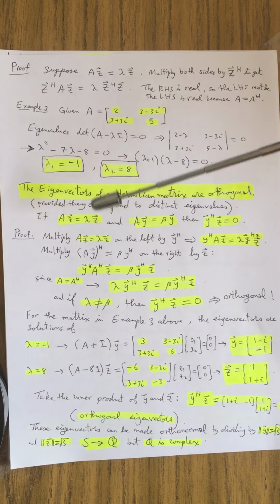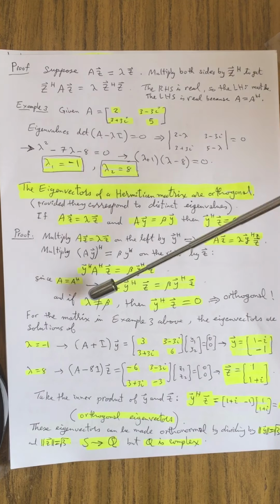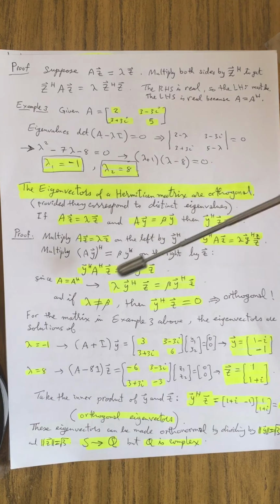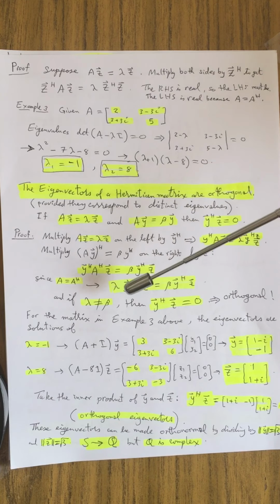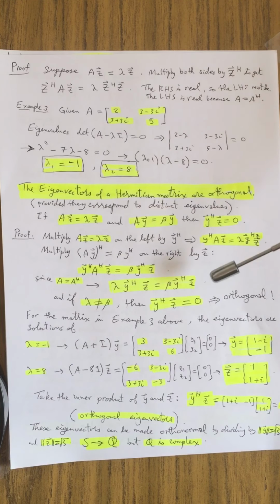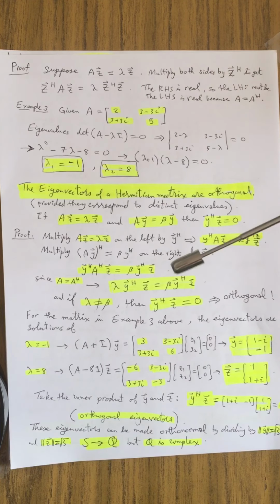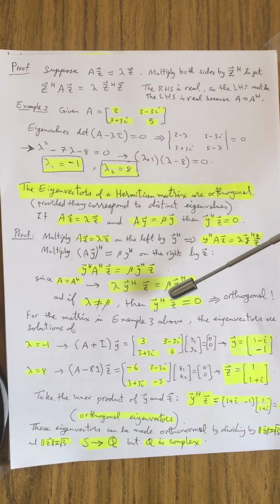But since A Hermitian is equal to A, the left-hand sides of both equations are the same. So we have lambda Y Hermitian Z equal to beta Y Hermitian Z. And since lambda is not equal to beta, Y Hermitian Z must be 0. So they are orthogonal. That proves that the eigenvectors of a Hermitian matrix are orthogonal if they correspond to distinct eigenvalues.